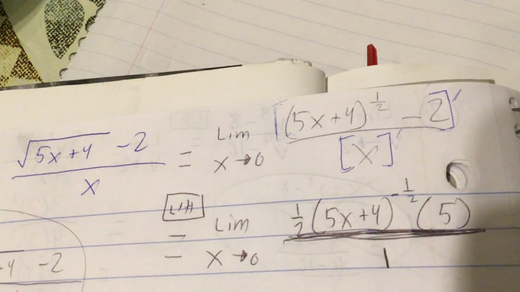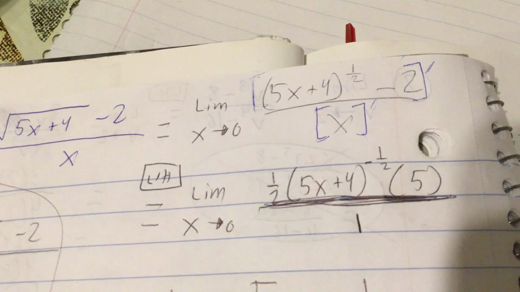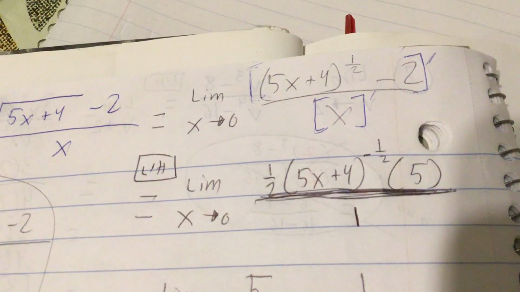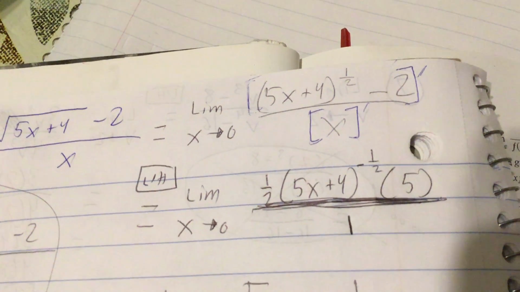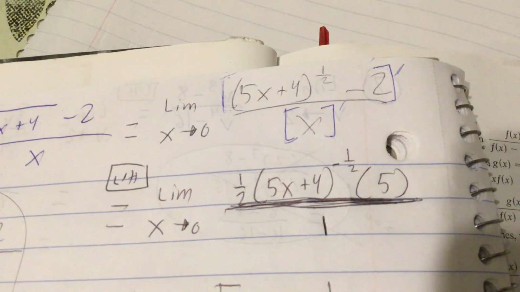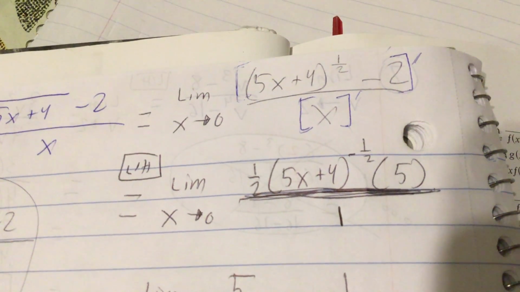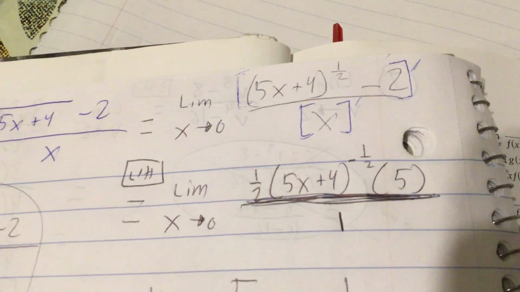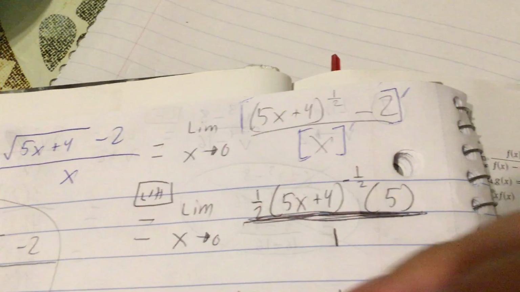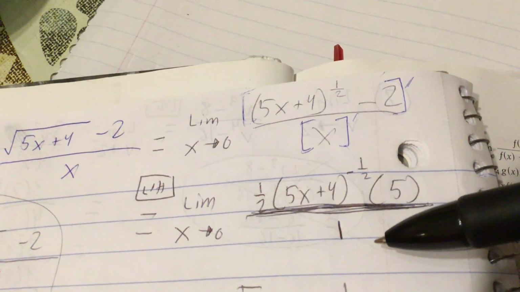So that gets me 1/2 (5x plus 4) to the negative 1/2 power, and I'm going to differentiate the inner function 5x plus 4, and that's just going to be 5. That minus 2 goes away, and that x becomes 1. Okay? Well, at this point, is the denominator even important if all that's over 1?